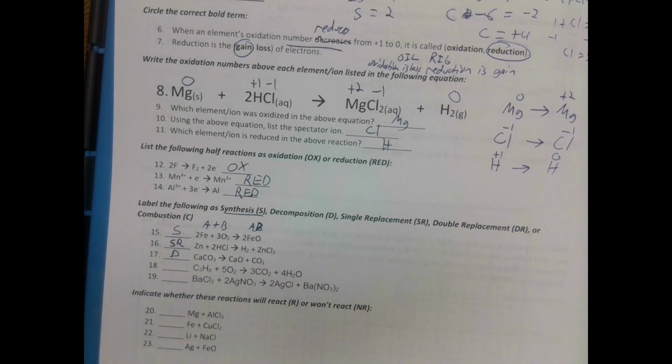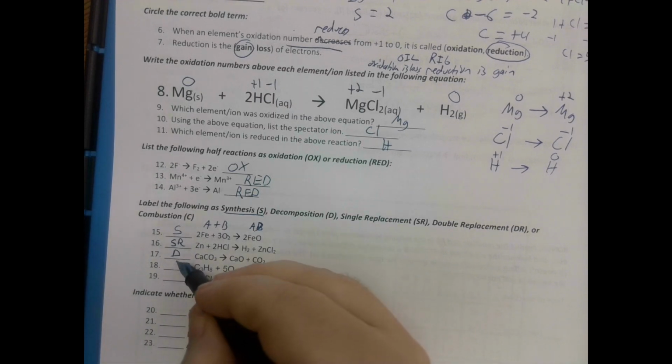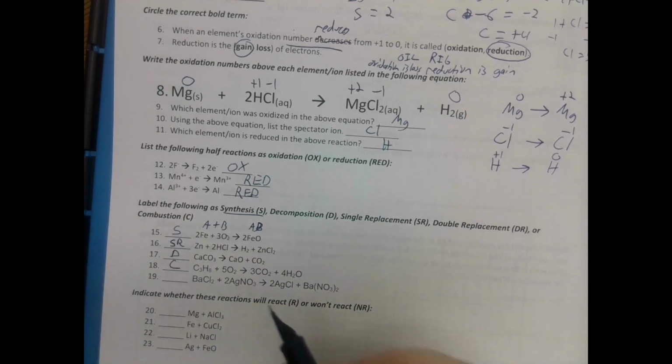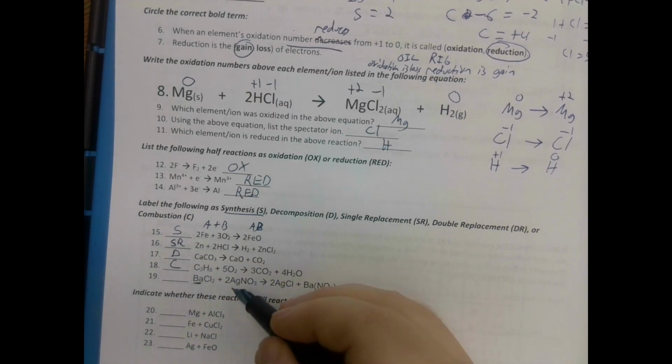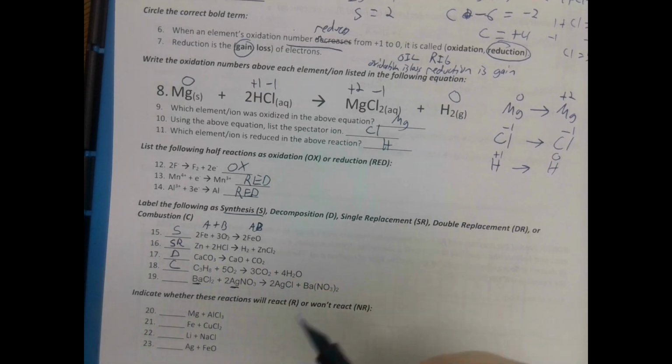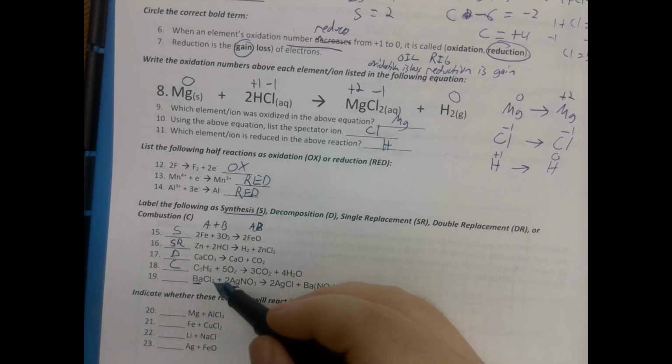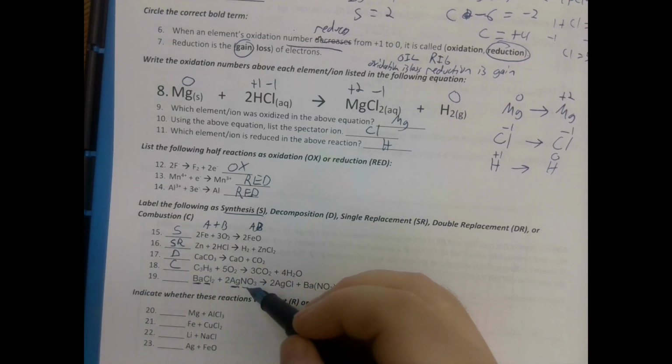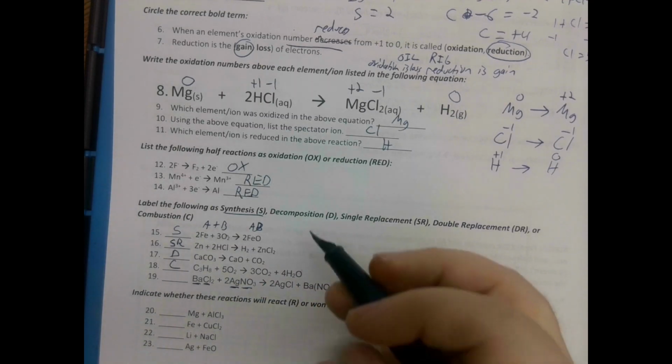I'm reacting something with oxygen. Combustion. I'm swapping Ba with Ag. And swapping Cl and NO3. Kinda.